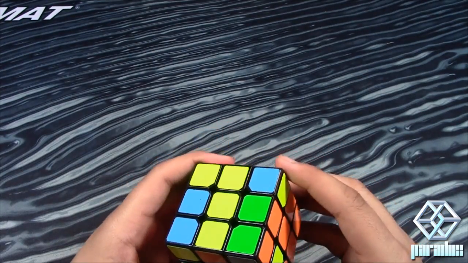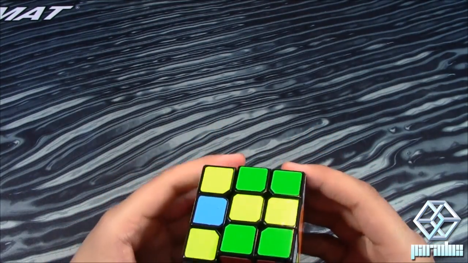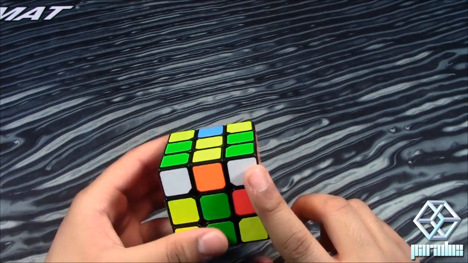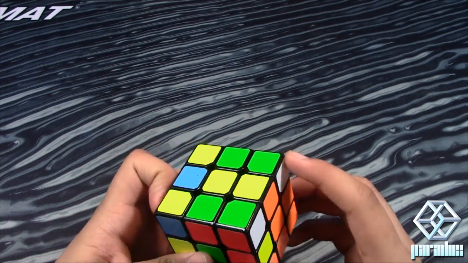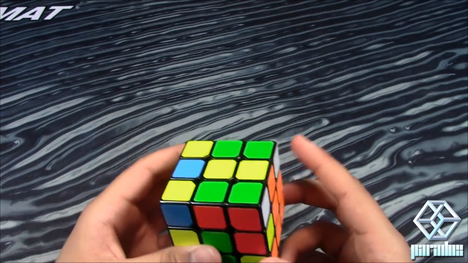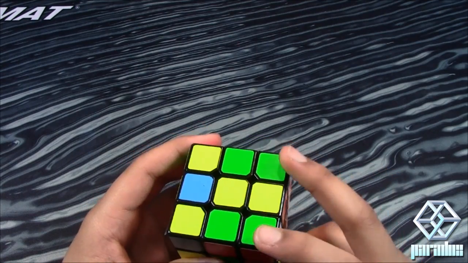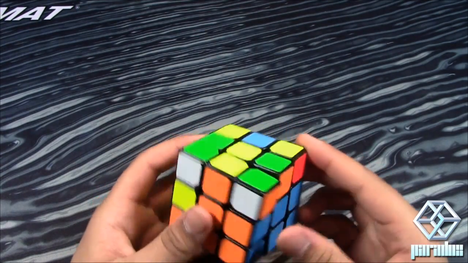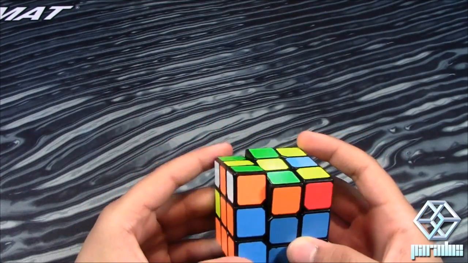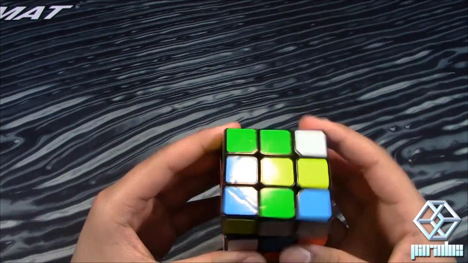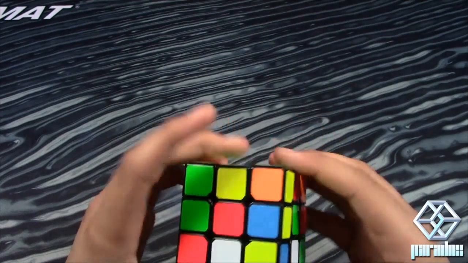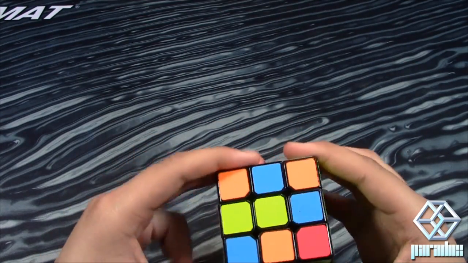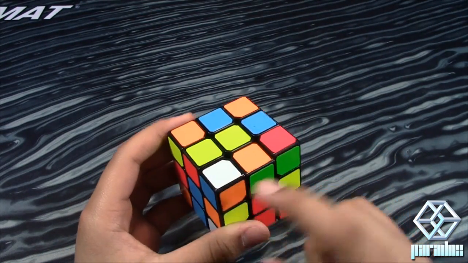Now you know how to make pairs when the white is facing towards you and when the white is on the side. It's essentially the same thing, they're just mirrors. When the white's on the side, you use your right hand. When the white's on the left side, you use your left hand. It's very simple. Now we're going to learn how to do it if the white side is on the top.